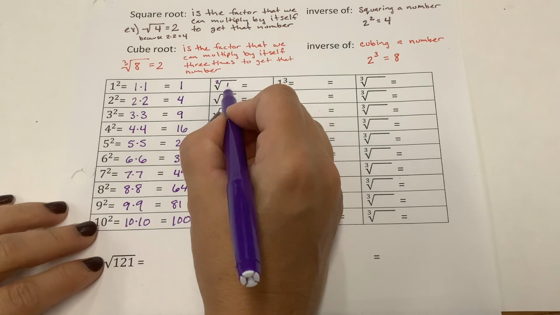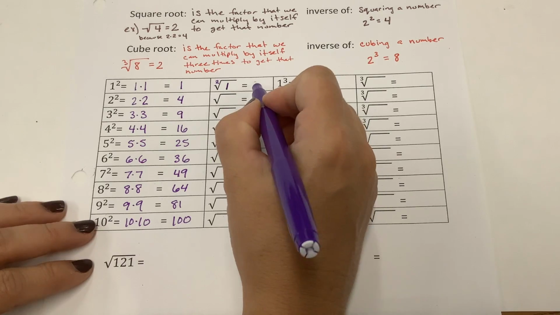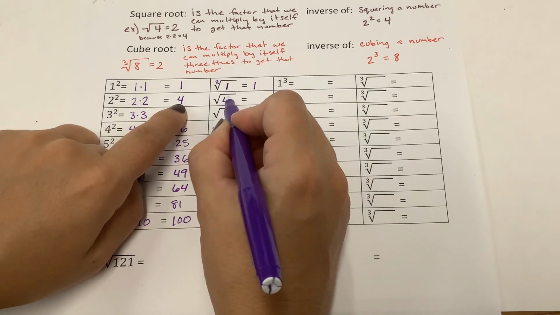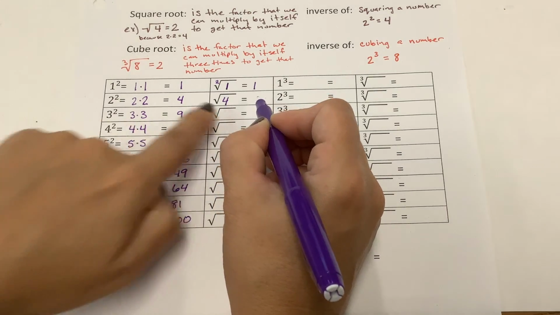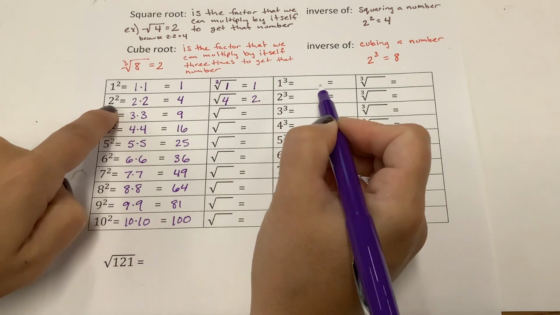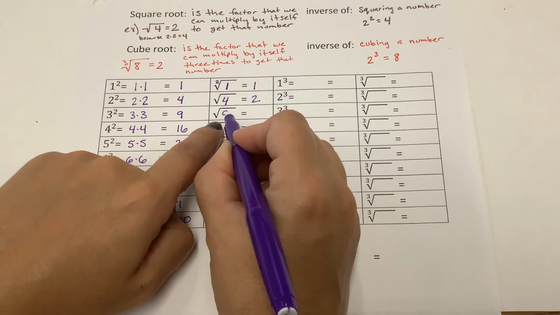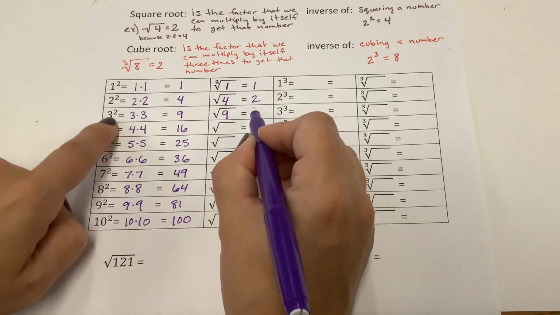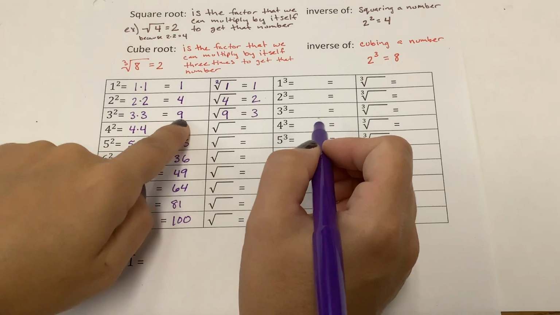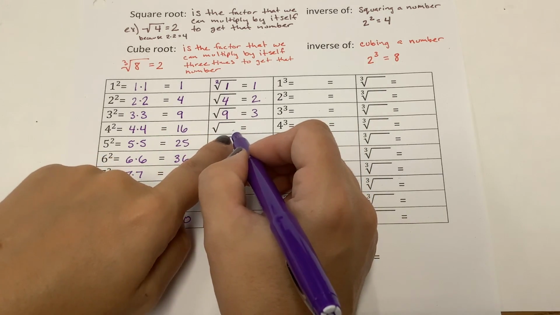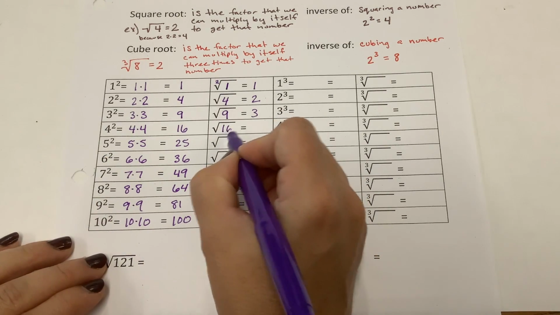So what is the square root of 1? In other words, I'm asking you what number times itself is 1? And then I'm going to take this product 4. What is the square root of 4? In other words, what number times itself is 4? 2. Okay. So this one, what is the square root of 9? 3. 3, because 3 times 3 is 9. So really what we're doing, we're taking the square root of that perfect square, is we're going back to the base over here, right? So what is the square root of 16?